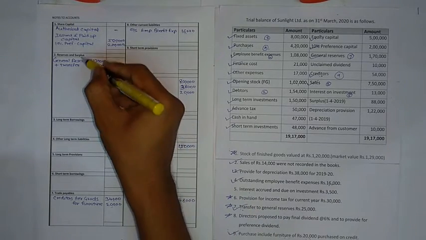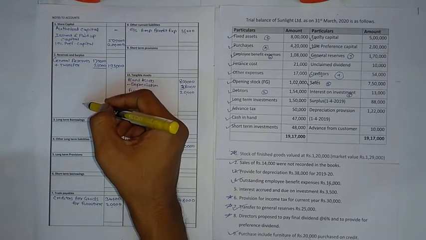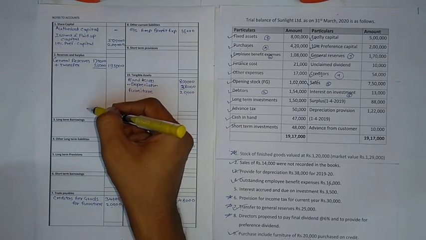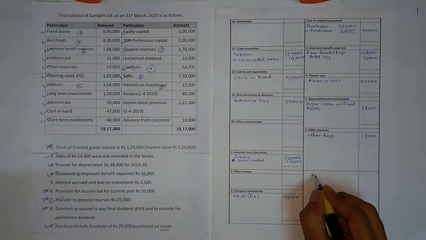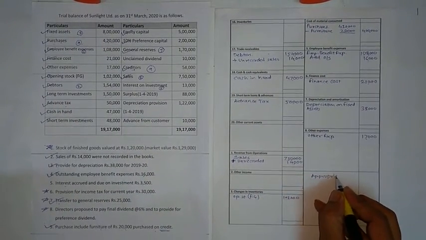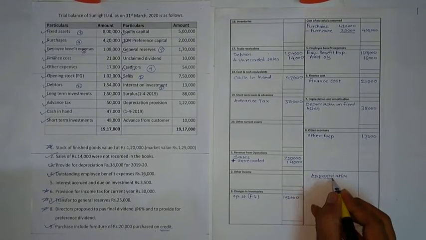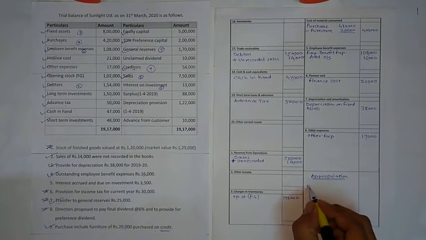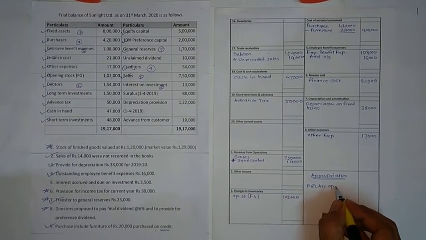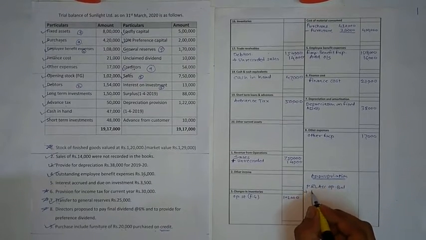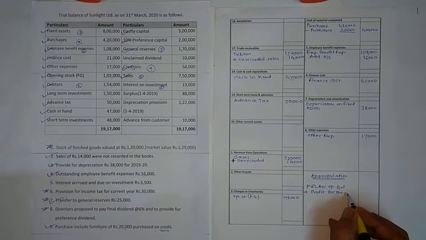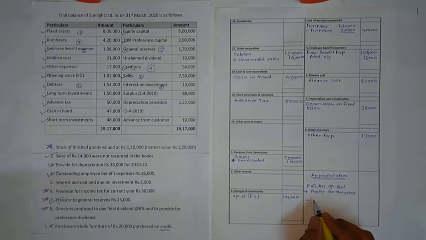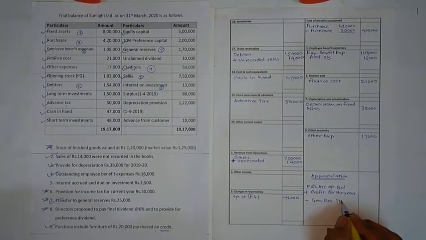Normally it is shown in this note only, but for understanding purpose I will not stretch this note. We will write this as working note here separately. Appropriation of the profit. It consists of P&L account opening balance, then add profit for the year, and now less any appropriation from this, transfer to general reserves.